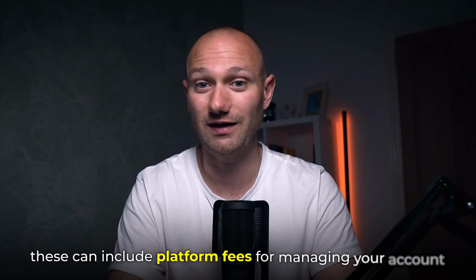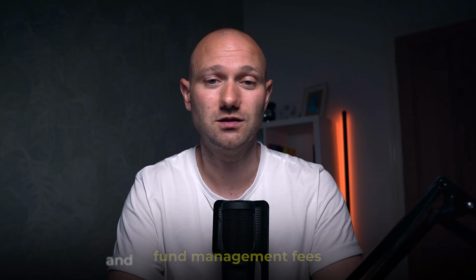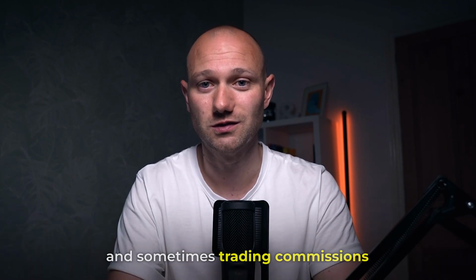Be aware that stocks and shares ISAs typically come with fees. These can include platform fees for managing your account, fund management fees, and sometimes trading commission. These charges can reduce your overall return, so it's important to compare fee structures carefully. To open one, start by choosing an investment platform or provider that offers ISA accounts. Most platforms also offer tools and educational resources to help you understand your options and make more informed decisions.